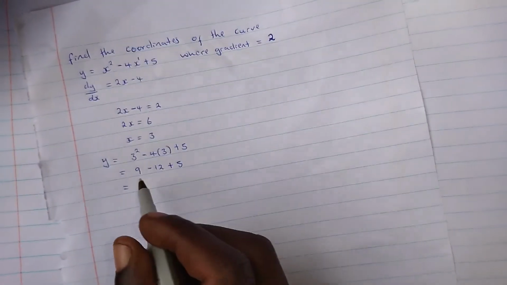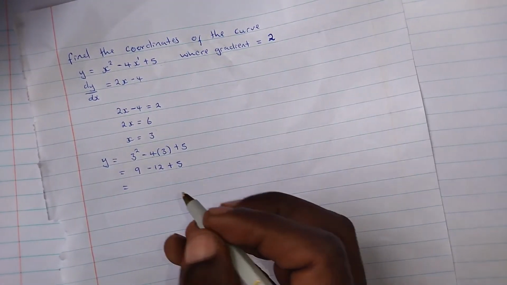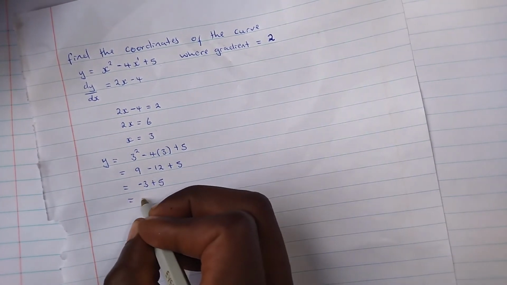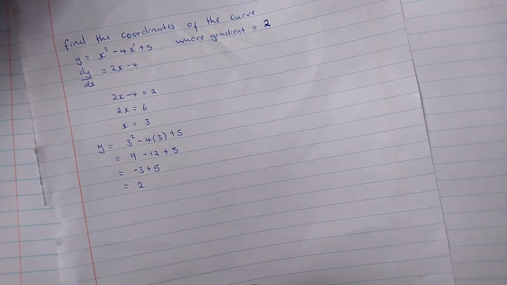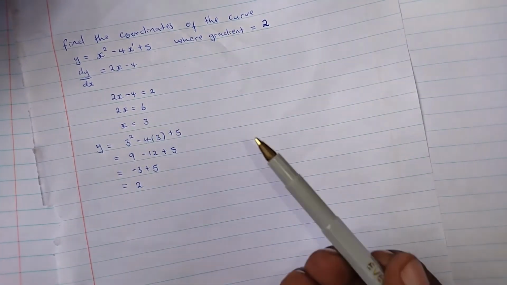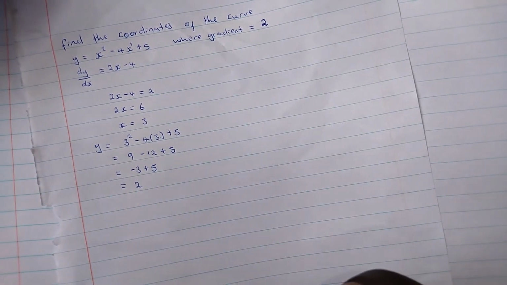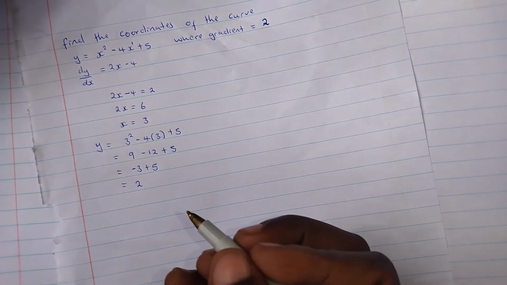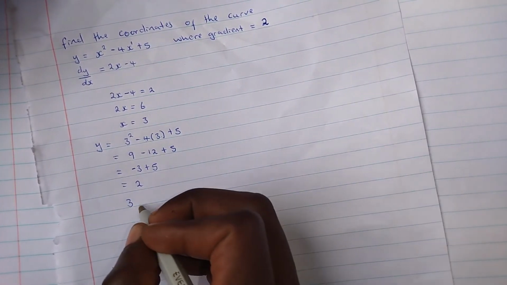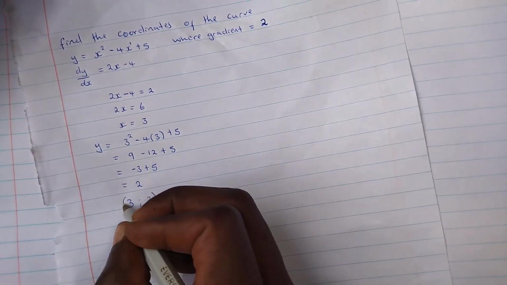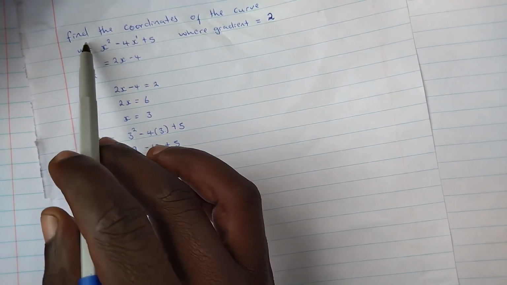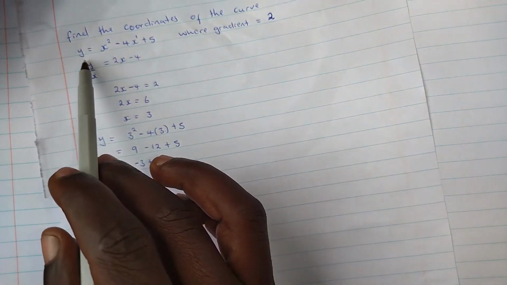So 9 minus 12 is minus 3, plus 5, which is equal to 2. So now we have the value of y, we have the value of x. So we have our coordinates. The coordinates are written in this form, starting with the x coordinate: (3, 2).